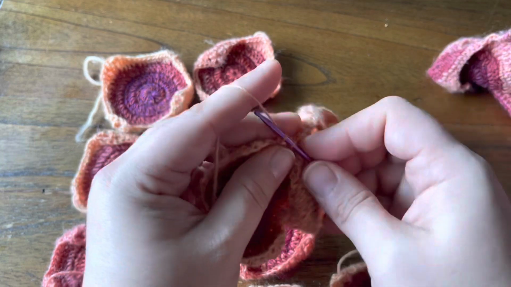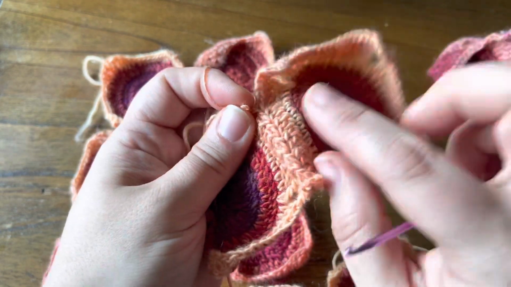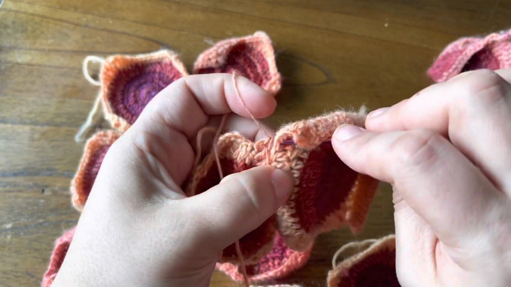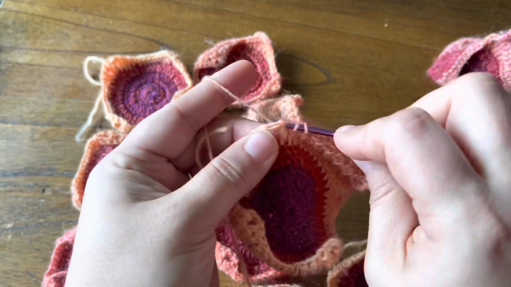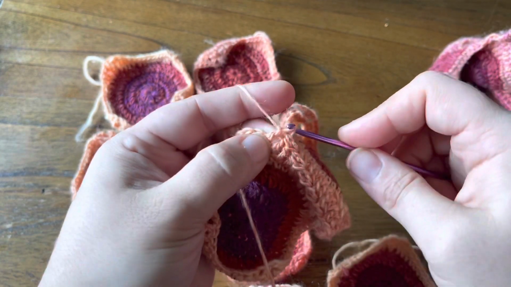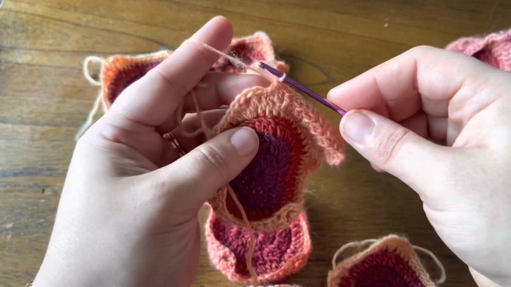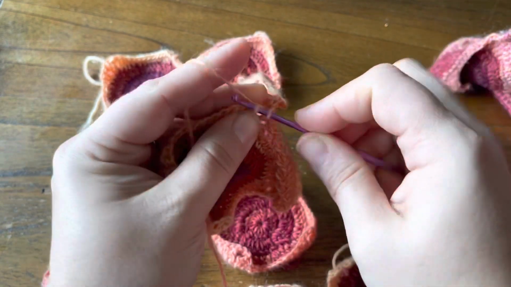Okay, and you can see how the square is getting joined together with this cute little twist in the middle. We're going to keep going. We're almost at the end. And my last 2 double crochet for the side up until we get to that chain space.